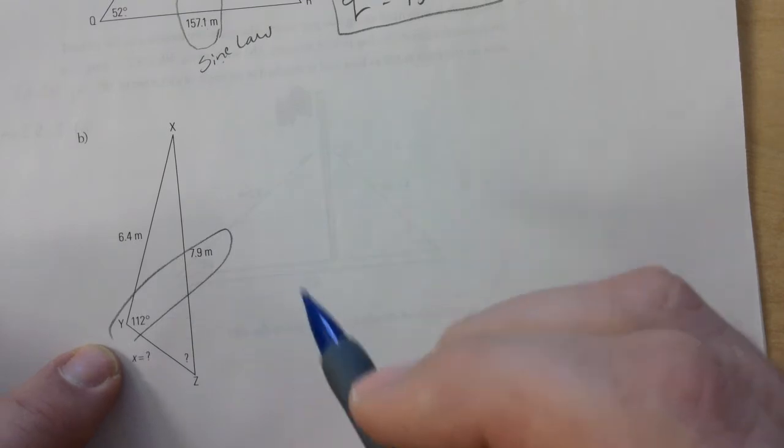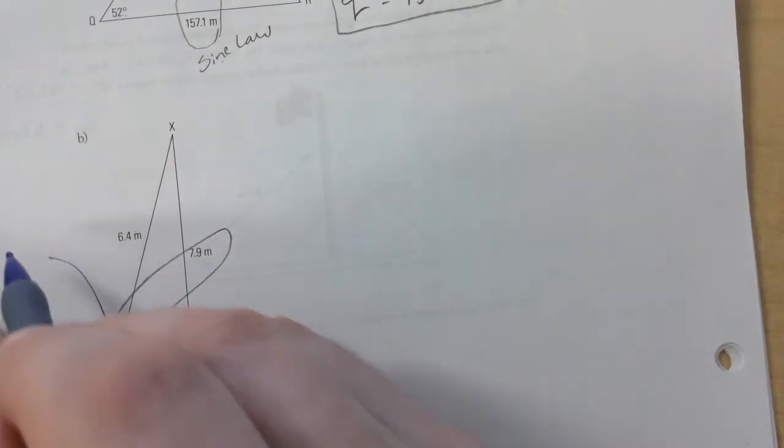Next, we have a pair. This is sine law, right?